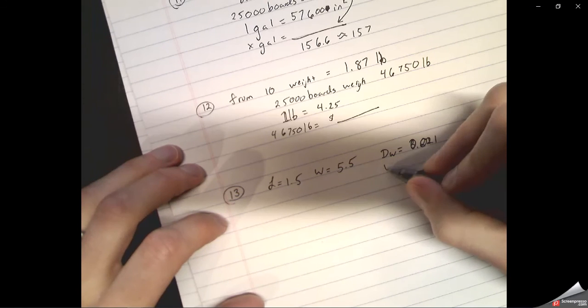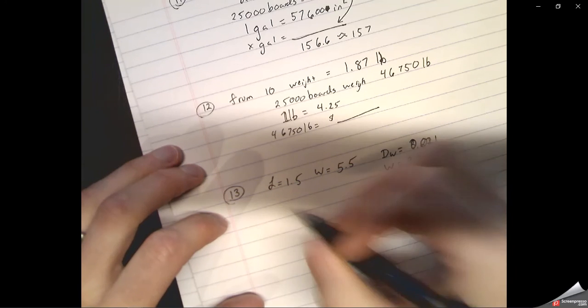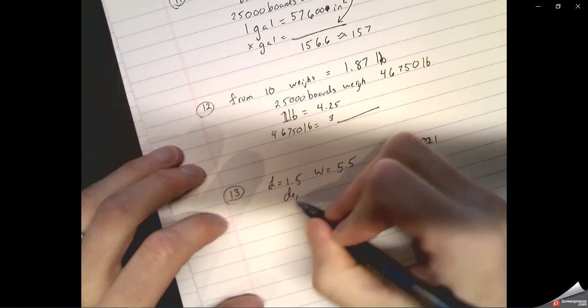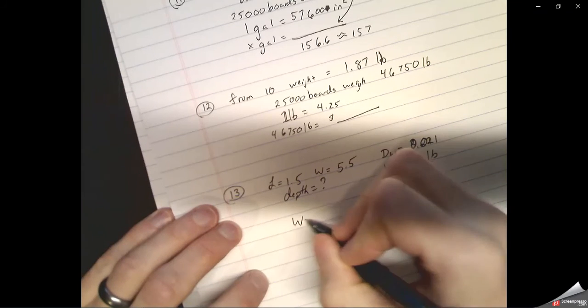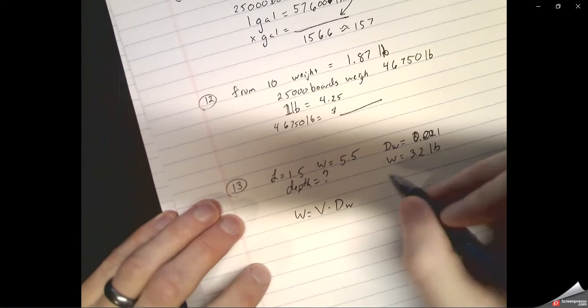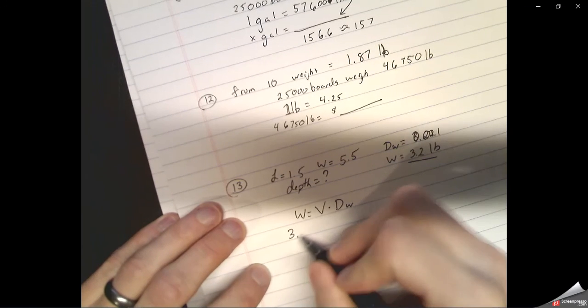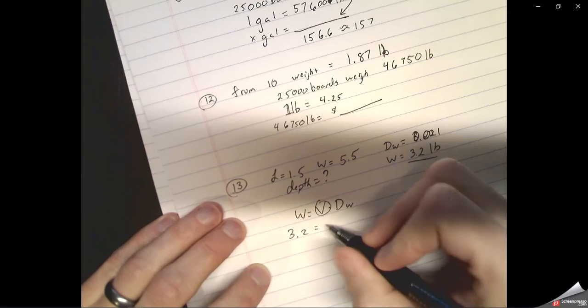Then the new weight needs to be 3.2. We have a formula for weight: weight is equal to volume times density. We're doing a wood rectangular prism, so the volume is length times width times depth. So we plug in the weight, 3.2.